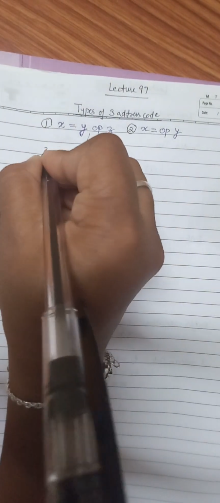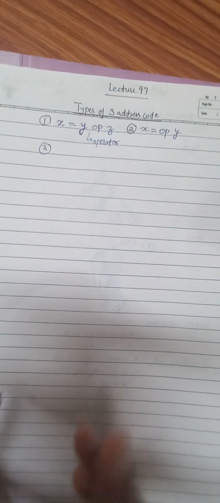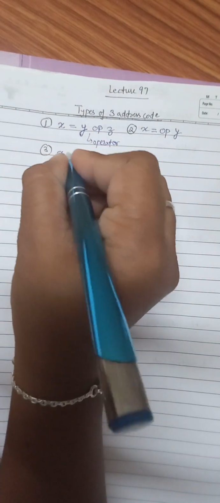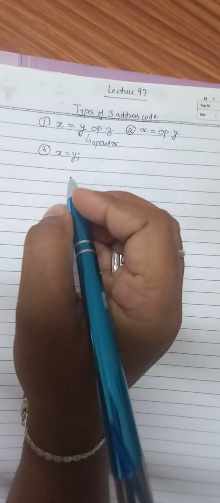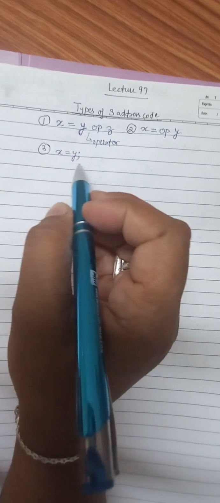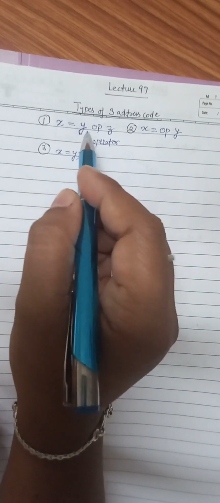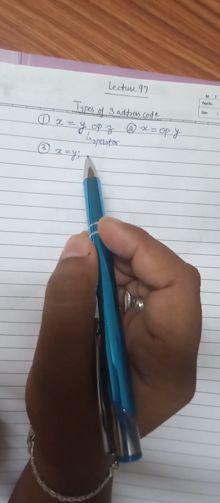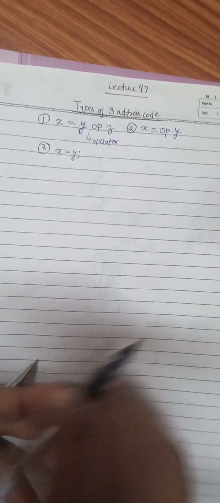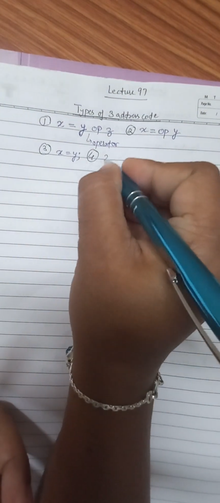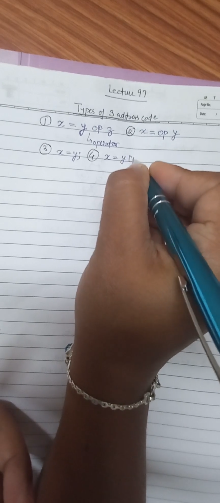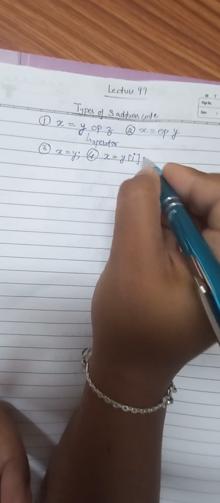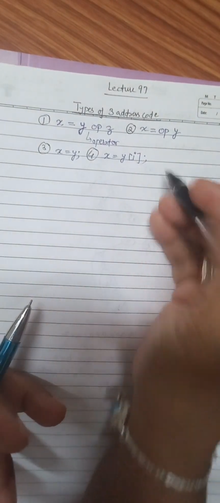The next example can be x is equal to y. Here two variables are there, whereas in the first example three variables are there, and one is the operator. So that's why they all come under three address code. And what can be the next? It can be x is equal to y, array type. This can also be three address code.